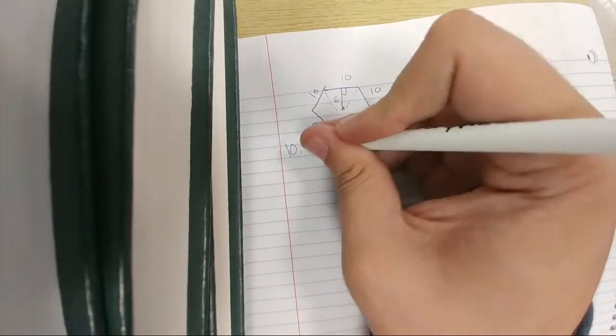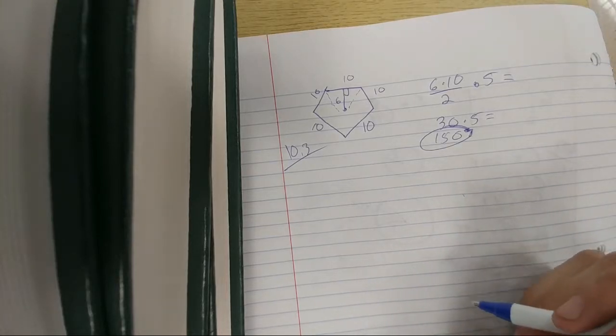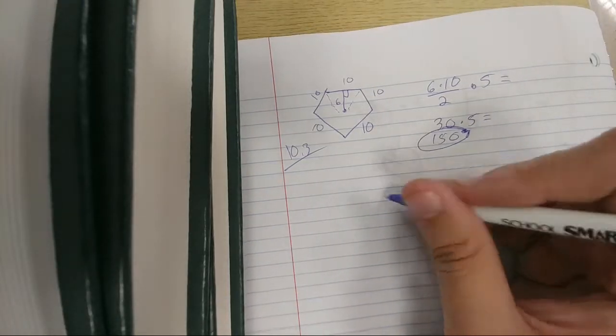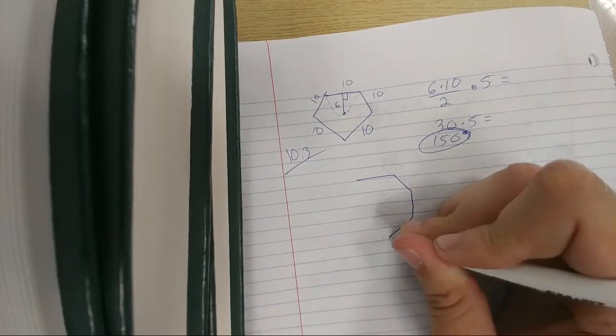10.3. A lot easier than I made it the first time around. Is there anything else from here? Oh, what would the interior angle be? So let's say this is, let's make an octagon this time.